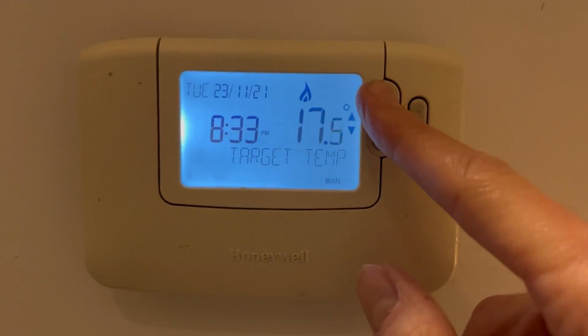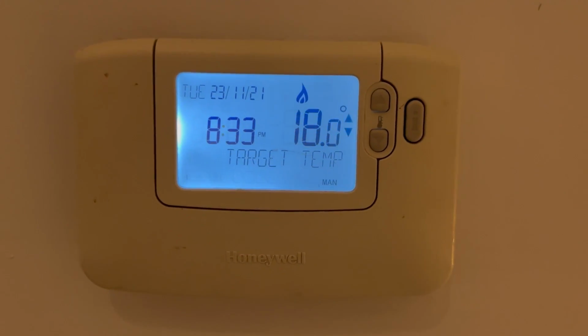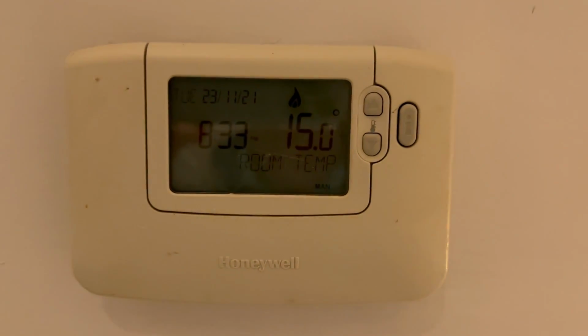The heating is on all the time, so whatever temperature you set this at, it will continue to be at that temperature during the time. That's how to use the thermostat.